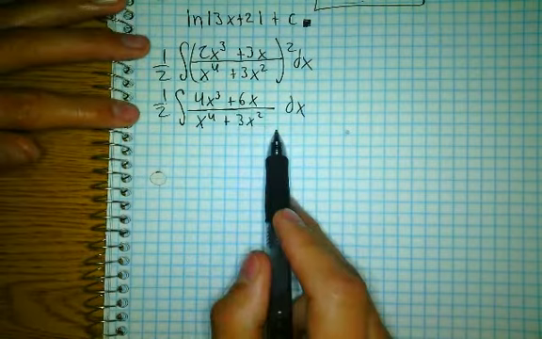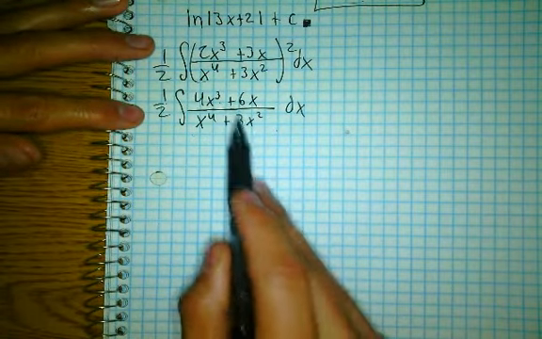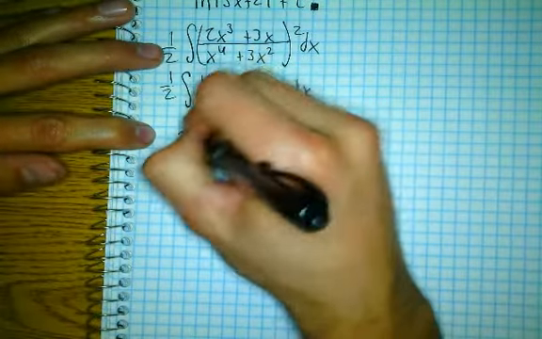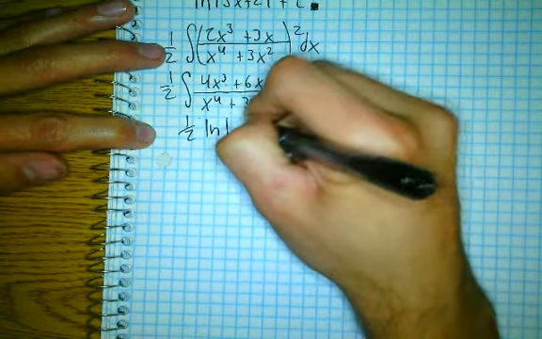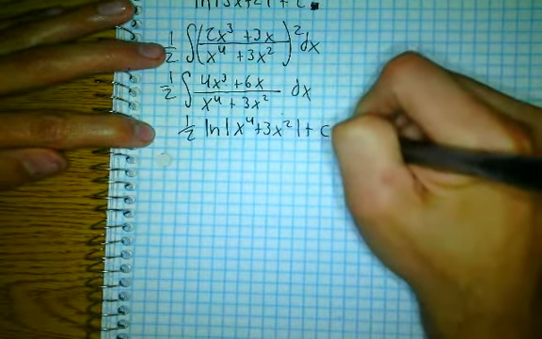Now, check again. The derivative of the denominator is 4x to the third plus 6x. So it's a half. Therefore, your answer would be half ln absolute value x to the 4th plus 3x squared plus c.